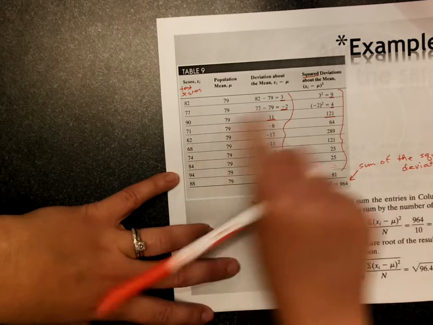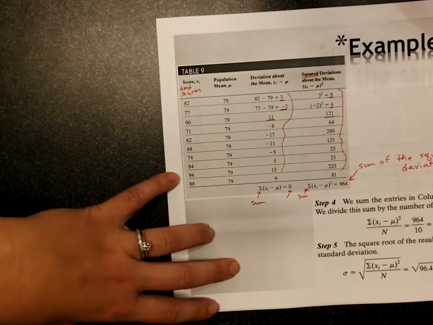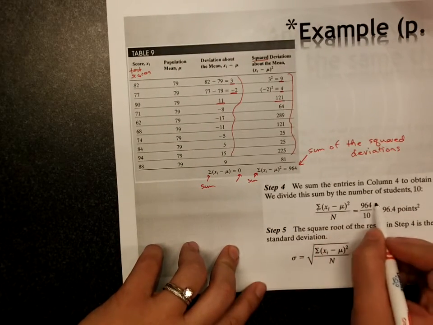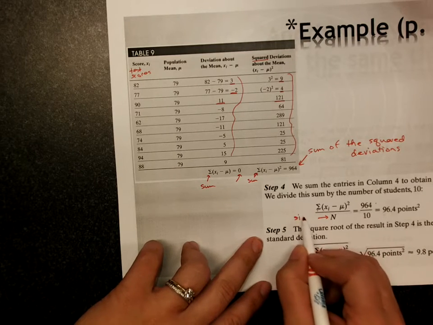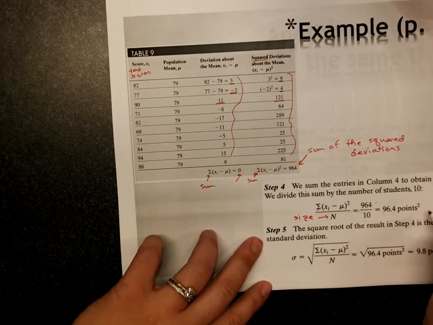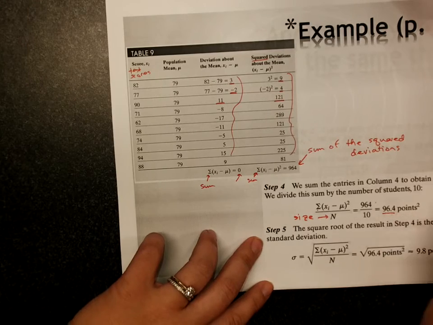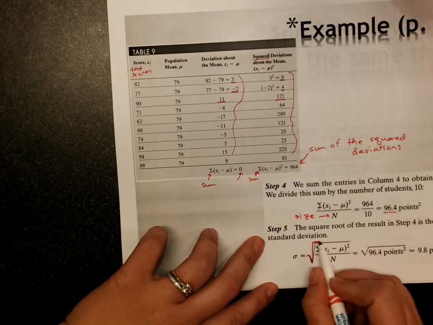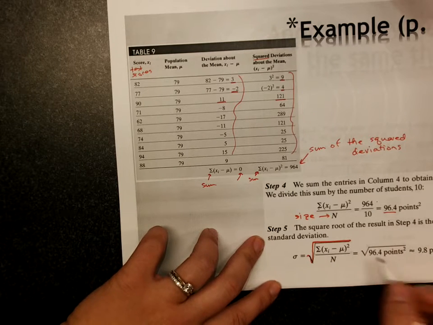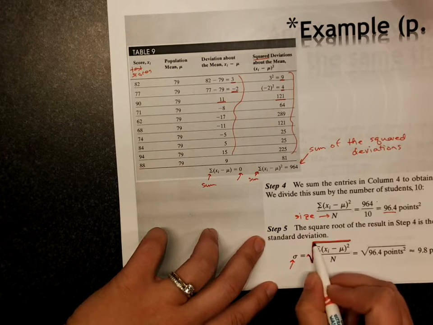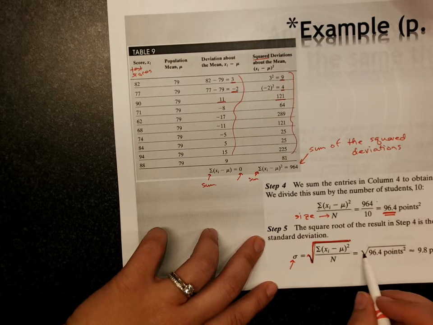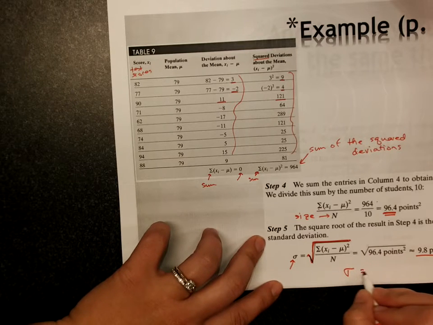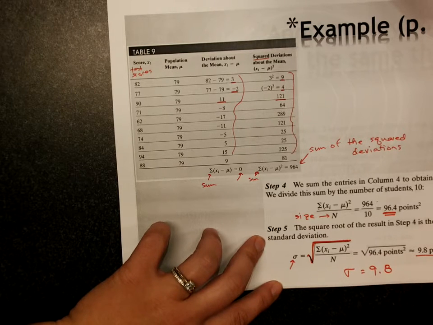I, again, do not expect you to have to go through this process, but I want to show you how it's done. So it takes the sum of the squared deviations and divides by the size, which in this case was 10, and it gets you 96.4. Now, because we squared all of these, we have to go back and square root to kind of undo the squaring. So the standard deviation is the square root of that value. The square root of 96.4 works out to 9.8. So sigma would be about 9.8.